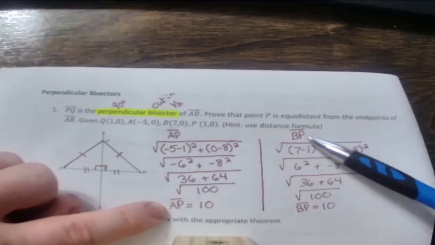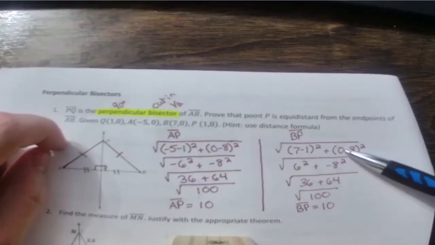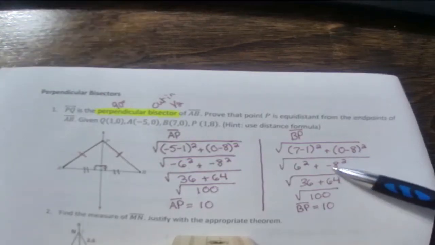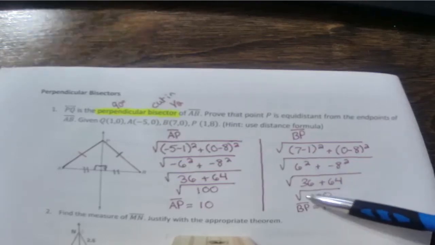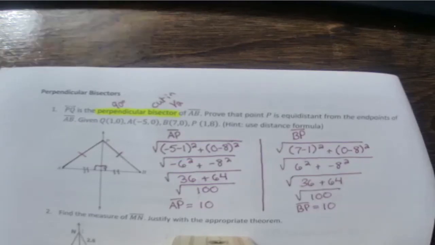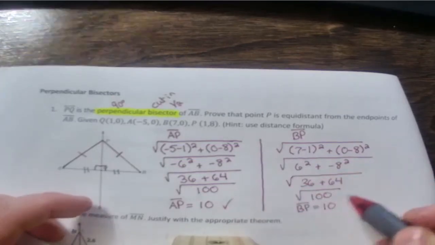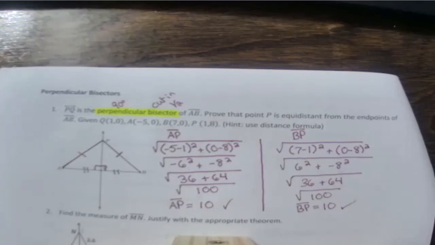Same thing when I did BP, I had these points in here, so my x values together, my y values together. So 7 minus 1, 6. So I have 6 squared plus negative 8 squared. When I square them, I get 36 plus 64, which is 100. And once I square root that, I get 10. So they both equal 10. In this case, we have proved that they are equidistant from each of the endpoints.